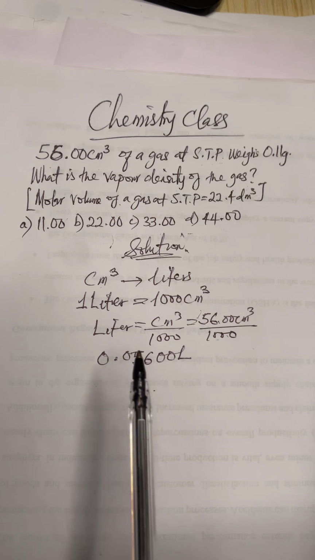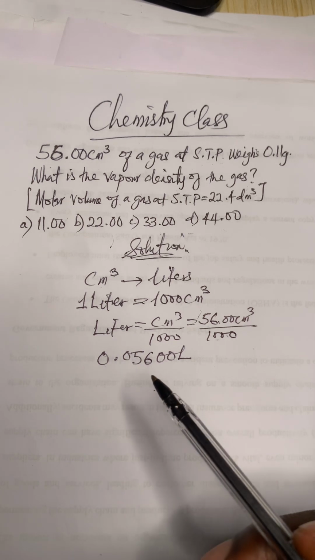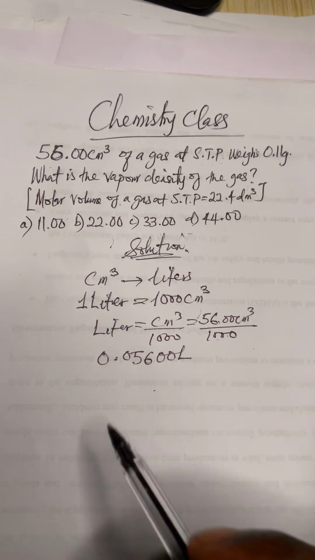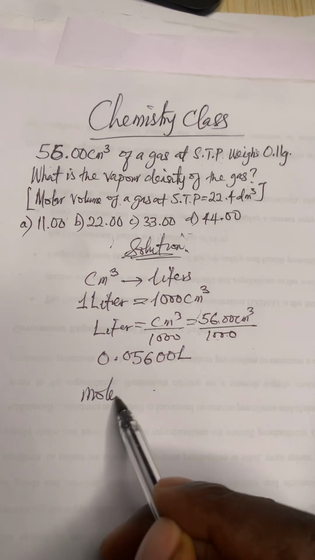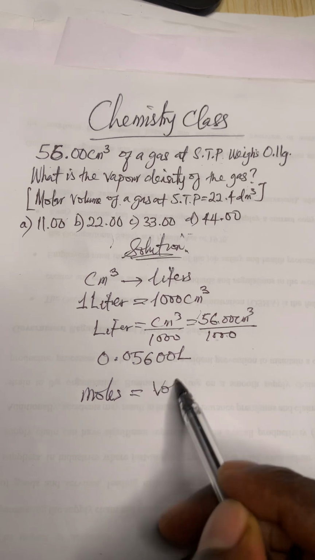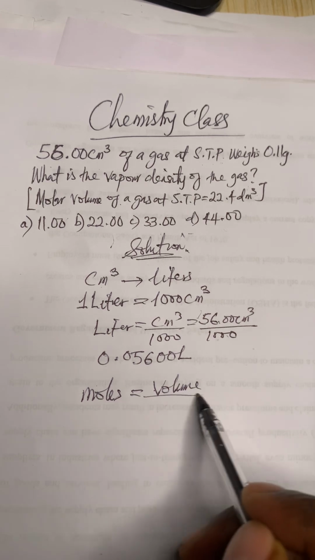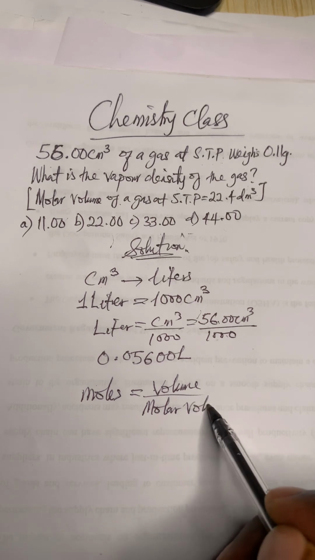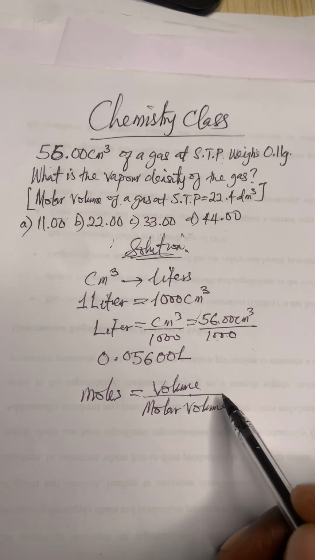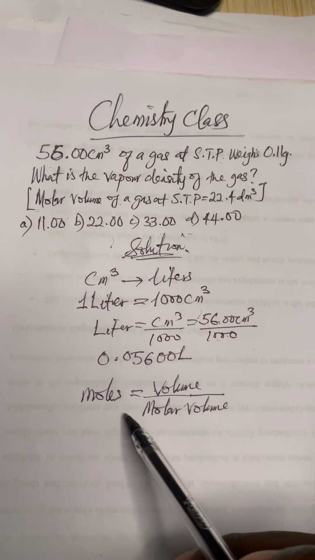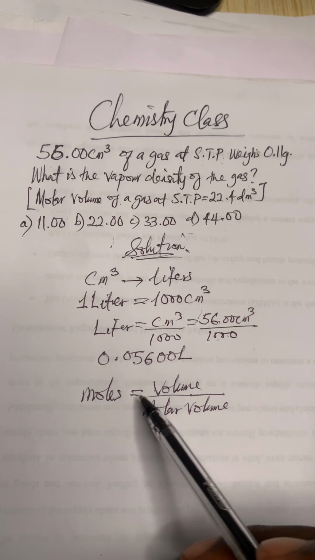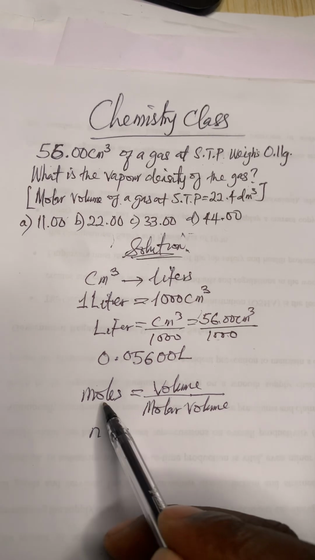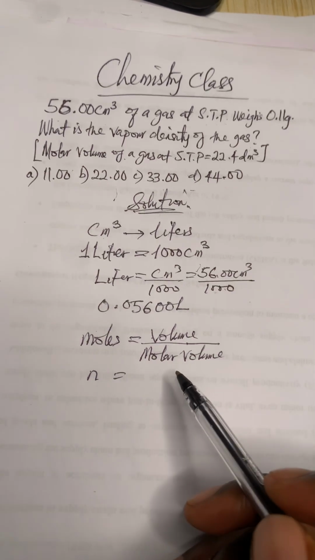So the next thing we want to do is to find the number of moles, and you use the relationship between moles, volume and molar mass. Moles equals volume over molar volume. Let me know if you've seen this before. If you've not seen it, it's an opportunity for you to learn it. We usually use small letter n to symbolize moles. Some people call it number of moles too.